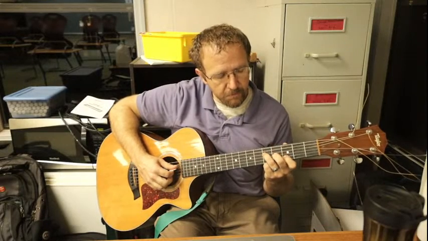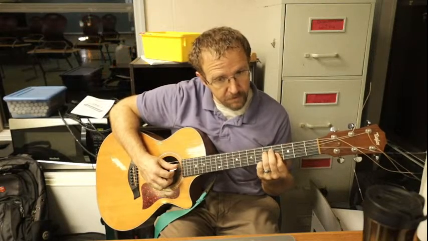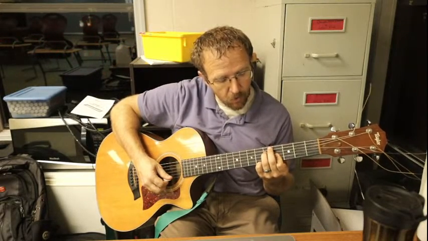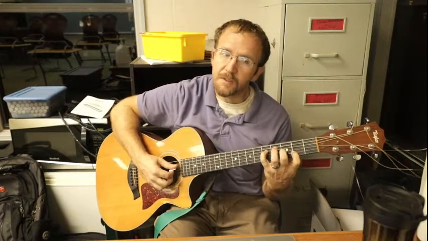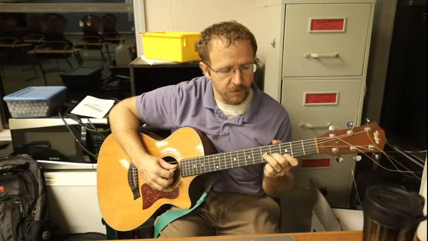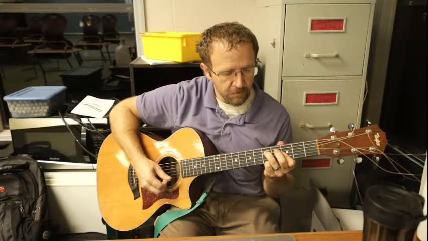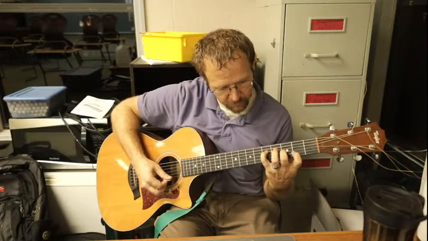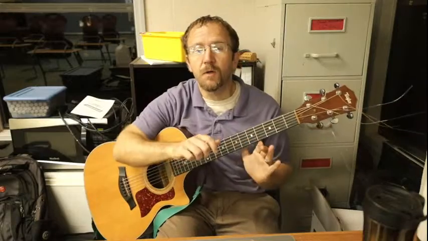All right. I could do an augmented by raising this D like this, or I could do a diminished by flatting the D like this. So from this position, you've got major, minor, diminished, or augmented. All right, now tomorrow we're going to talk about what a major key actually has in it.